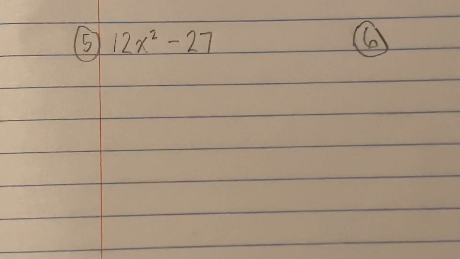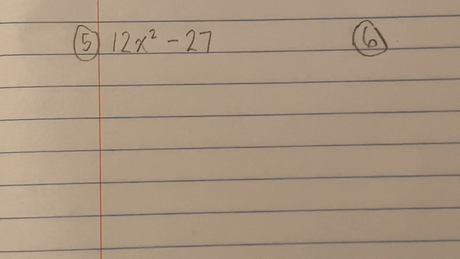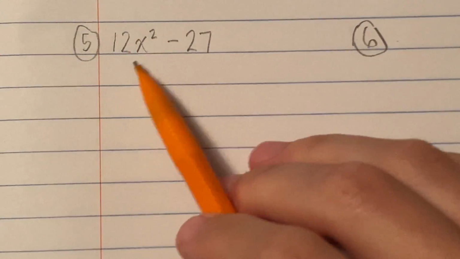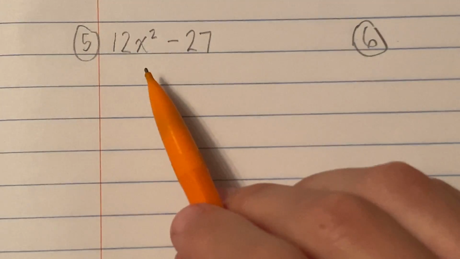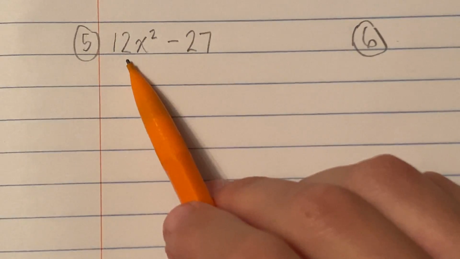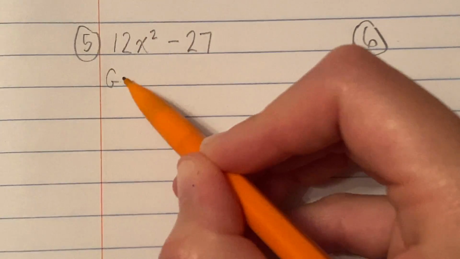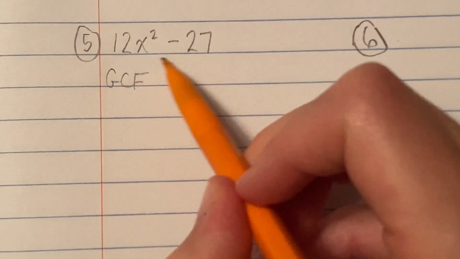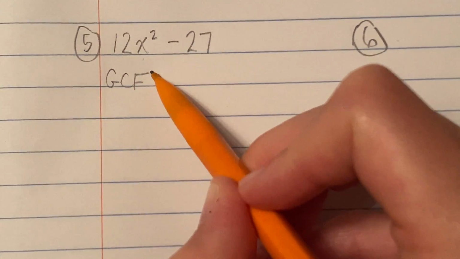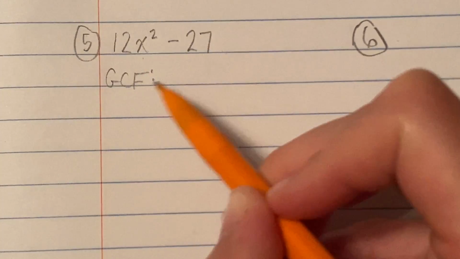So right off the bat, you probably look at this and think, this looks a little bit different than the problems we've been doing, because there's only 2 terms and not 3. But let's take a look and see if we can find a GCF. So I notice there's no x here and there's x here, but they don't have an x in common. So there's not going to be an x in the GCF.